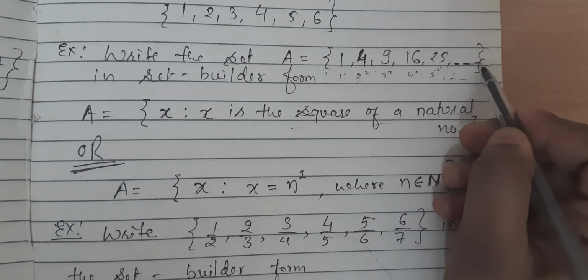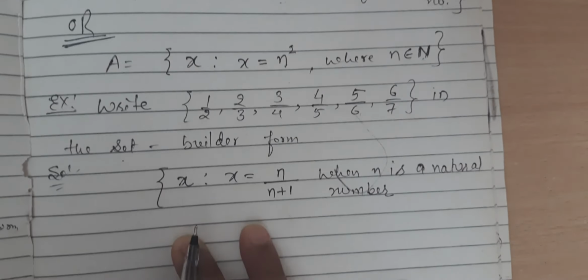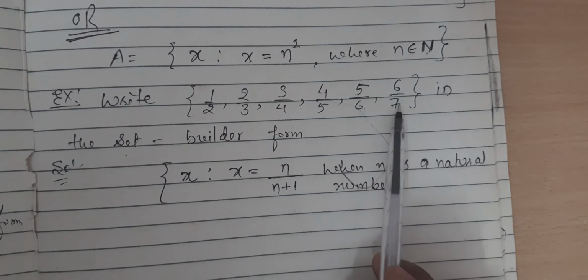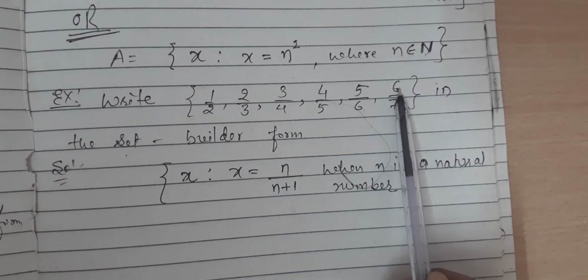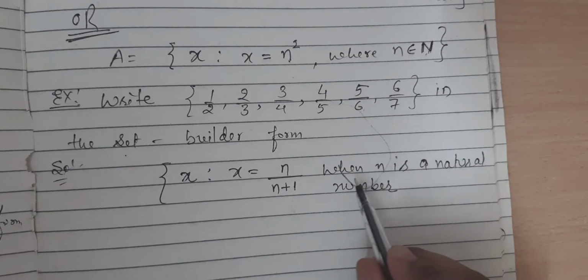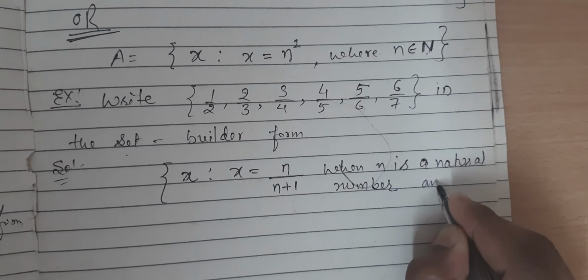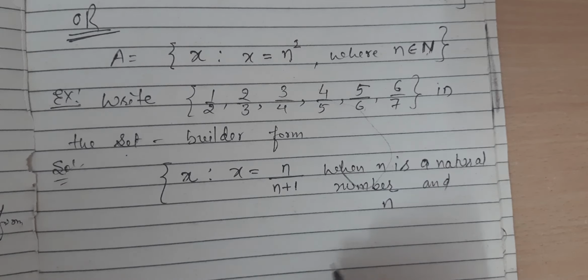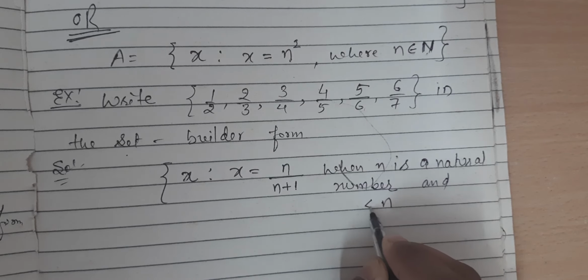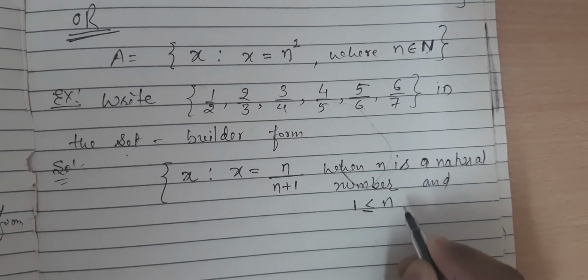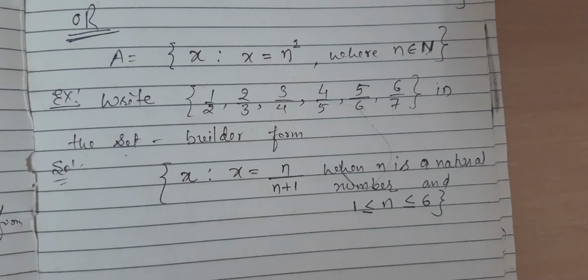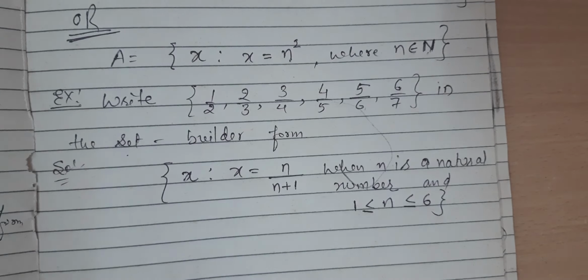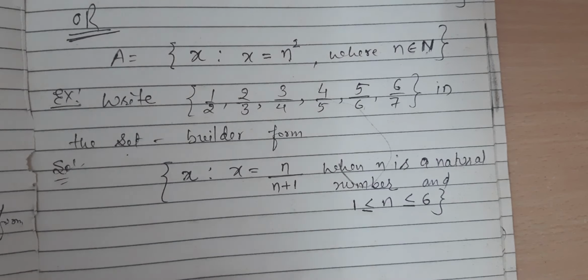It will continue infinitely. But here there are fixed numbers, and the numbers start from 1 and go up to 6. So we can write what this n is: n is a natural number, and the value of n is greater than or equal to 1 but less than or equal to 6. So this is the way we write our set in set builder form.